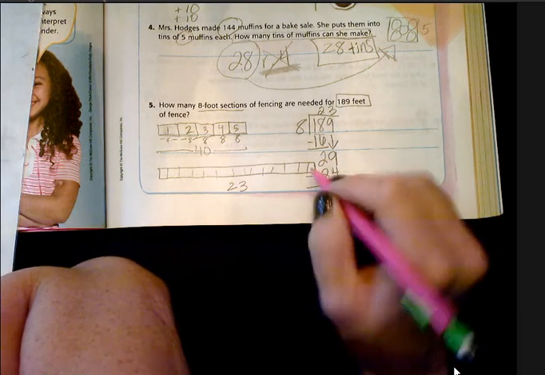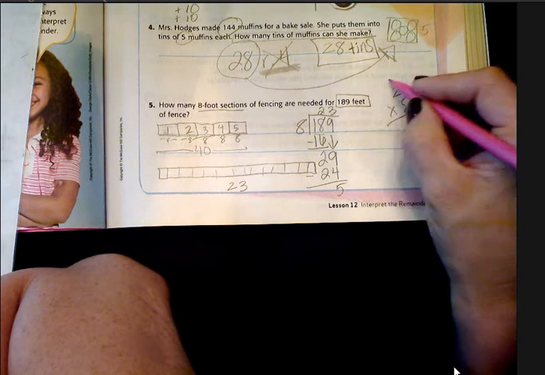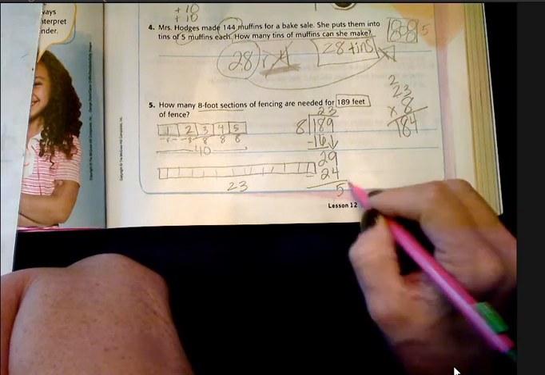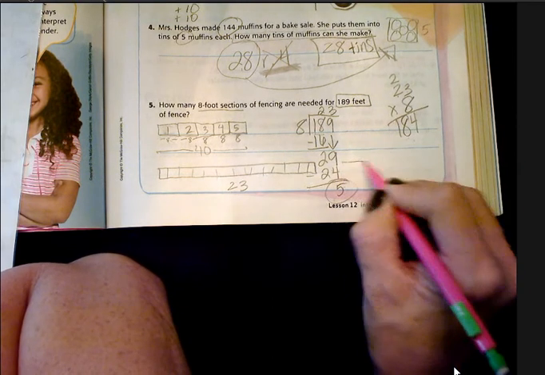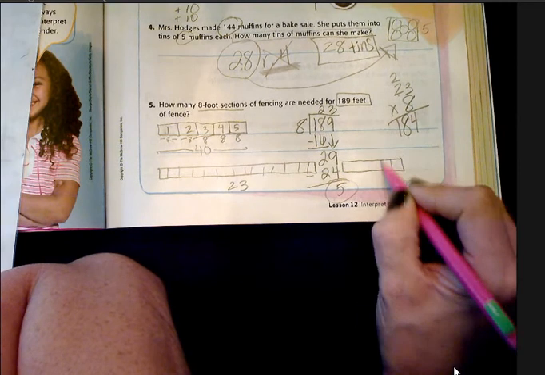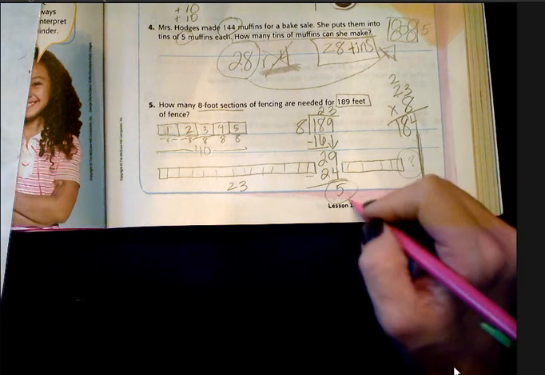But does it get us to 189 feet? Let's check. What's 23 times 8? Well, we're checking our answer here. 24, 16, 17, 18. No, because of that remainder. We only have 184 feet. So your fence right now is going almost all the way there, but it needs to get to that wall, and this is missing. What's missing? This section, right? The remainder is missing. We need these 5 extra feet.